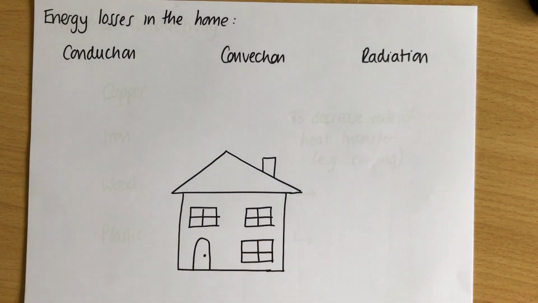Now, one of the main areas of thinking about energy losses is in the home, and energy is transferred in 3 main ways in the home, which can then cause losses. It's transferred via conduction, convection and radiation. Now, you don't need to have a massive knowledge of these, because you should remember them from Key Stage 3, but just some key points.